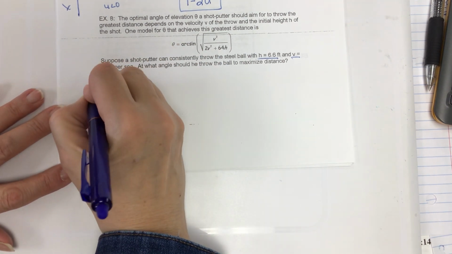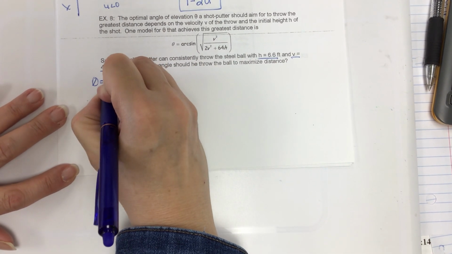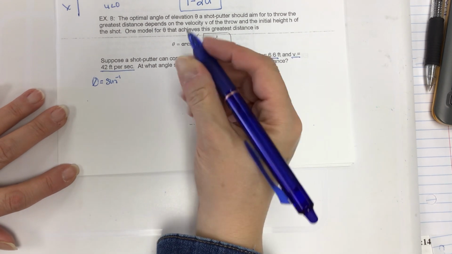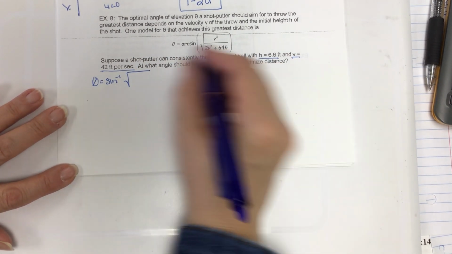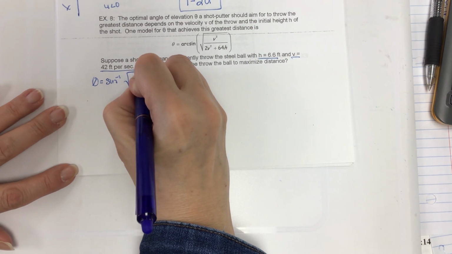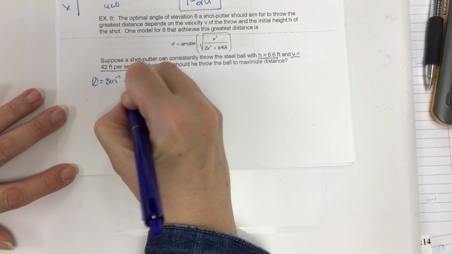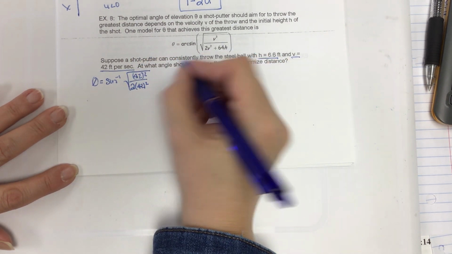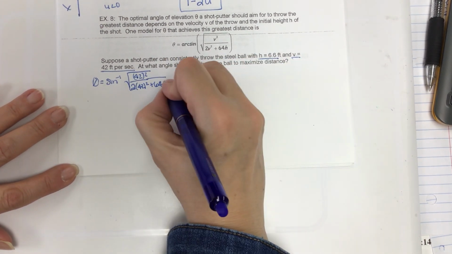Well, let's look at this. Let's go ahead and plug in what we know. Theta is arc sine or inverse sine, agreed? Same thing? Of the square root of v squared, so 42 squared, over 2 times 42 squared plus 64 times h, which was 6.6.